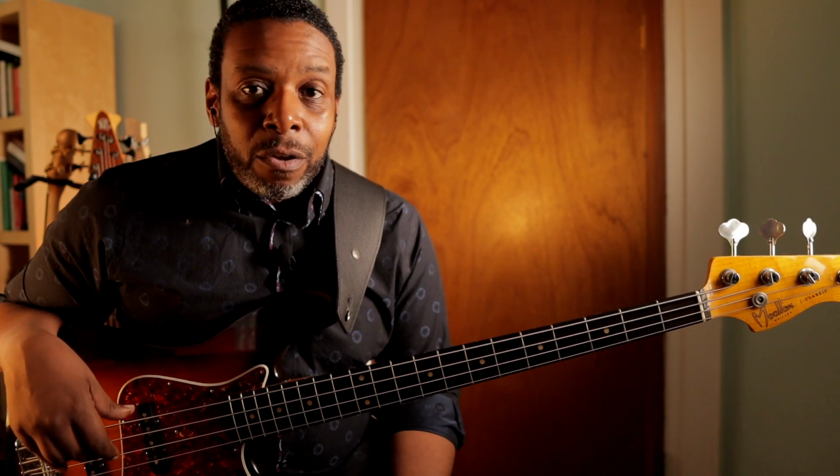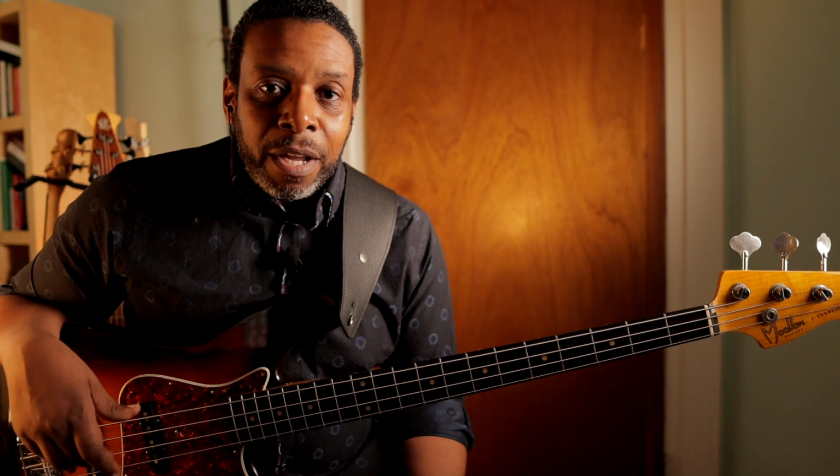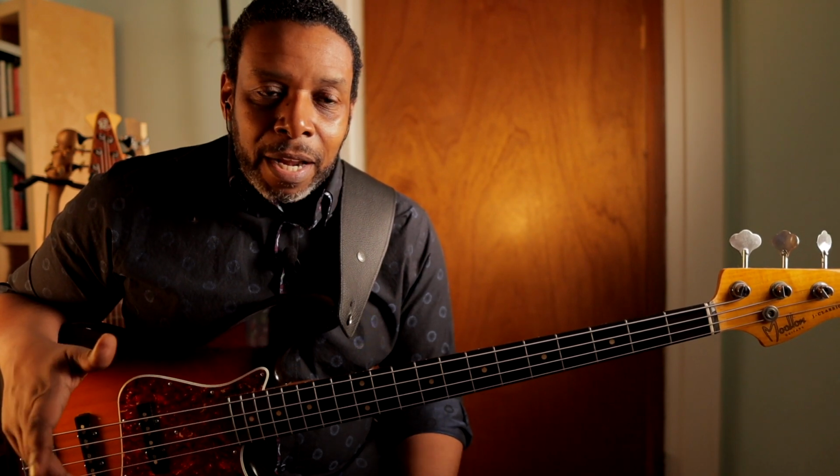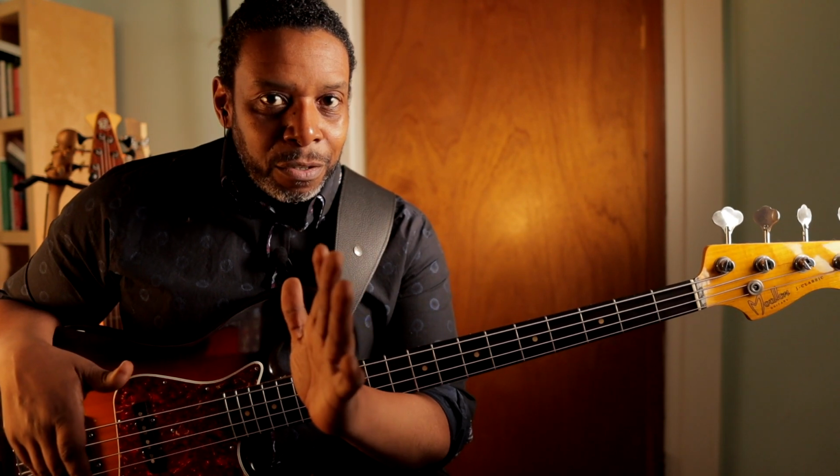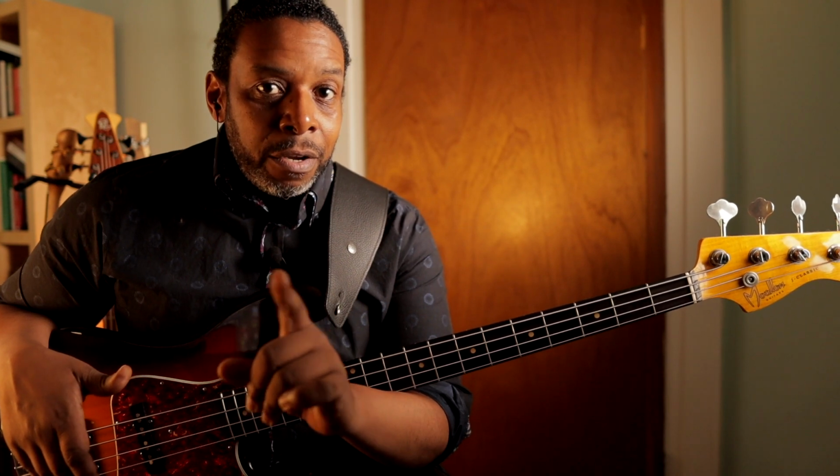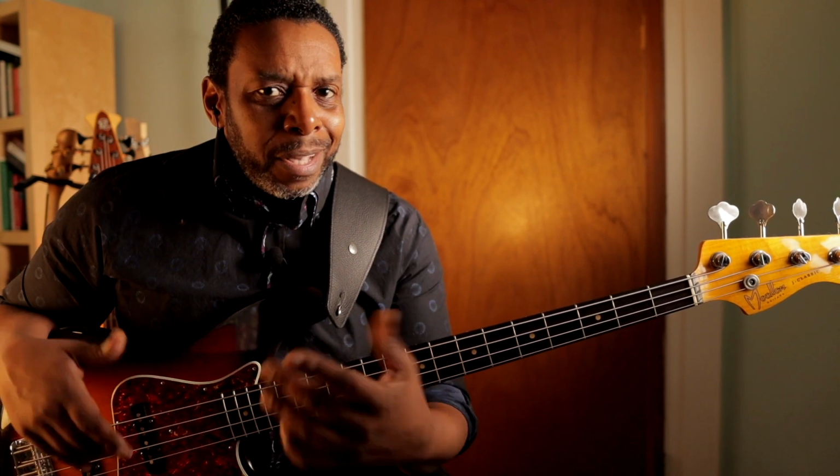So I can use those notes to make up whatever I want as far as a bass line. And I can just stick to the notes of the pentatonic scales relating to all four of those chords. Let's hear what that sounds like.